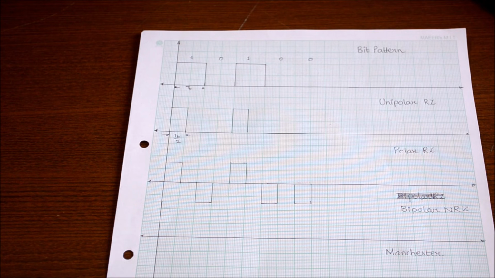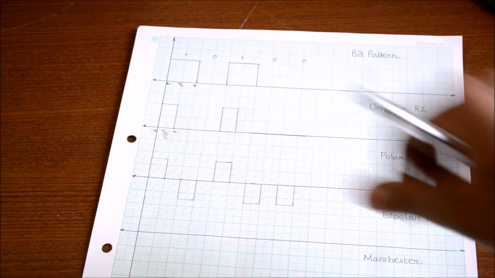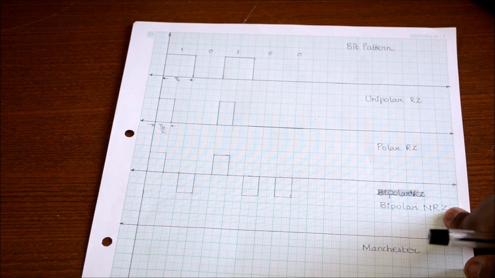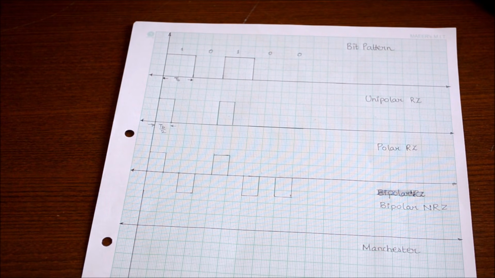In the case of bipolar NRZ, the pattern looks like this. When the bit pattern is high for the first time, the bipolar NRZ goes high and stays there till the bit is completed.